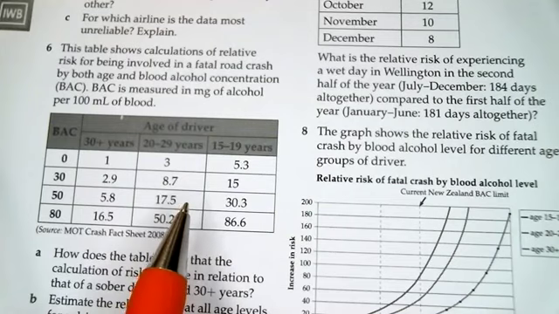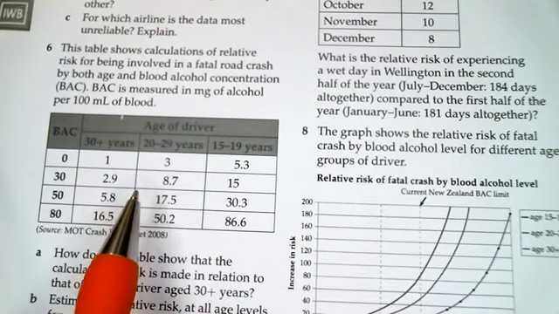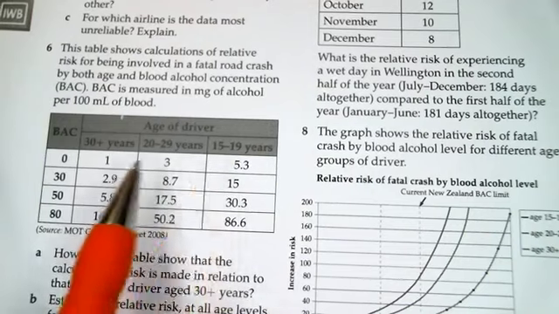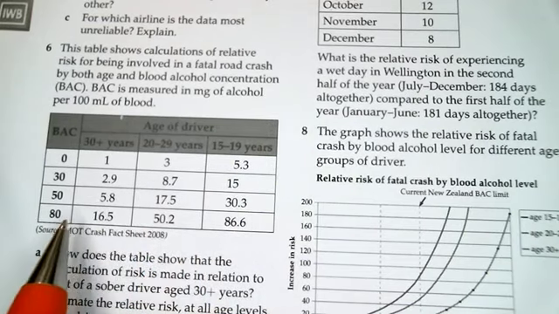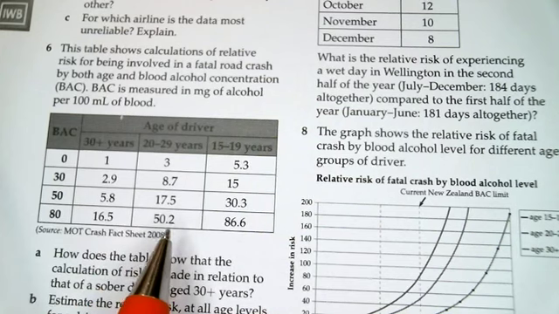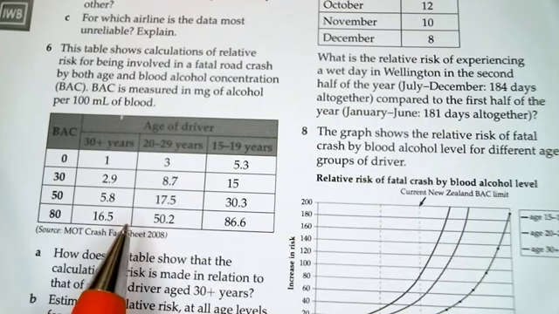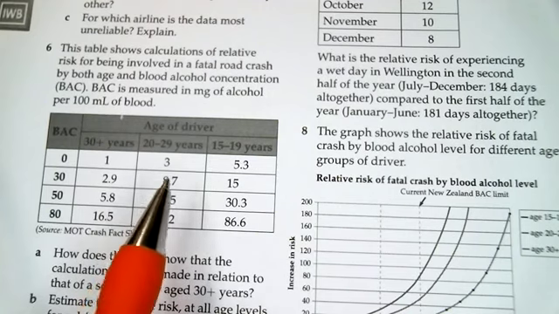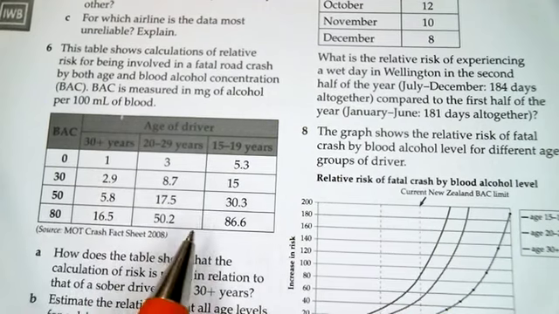Now, in the past, you've had to take a table of just basic data and calculate the relative risk, looking at one category and comparing it by dividing it by other categories. And that's fine. But in this table, it actually shows you these are the relative risks.